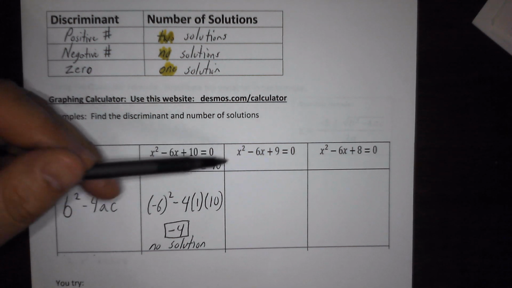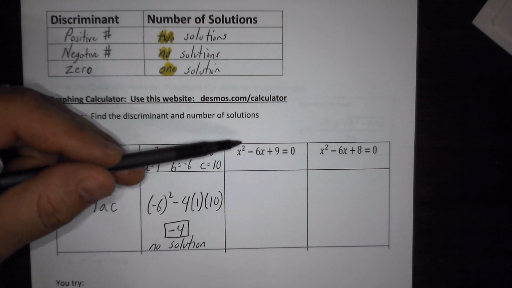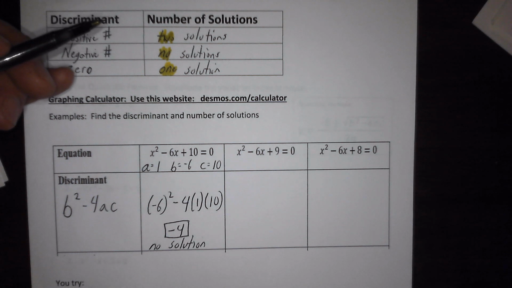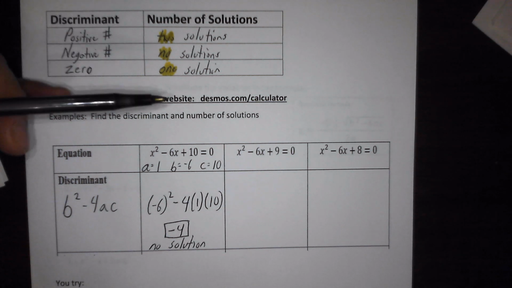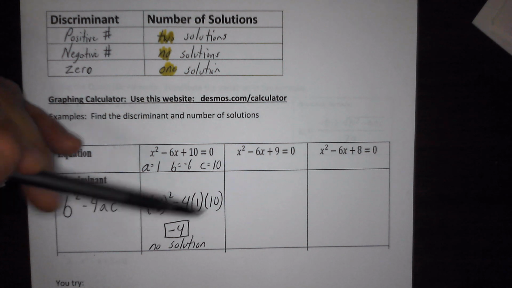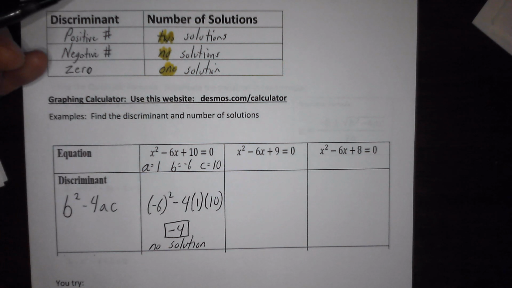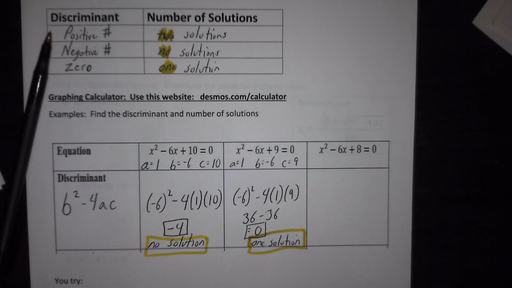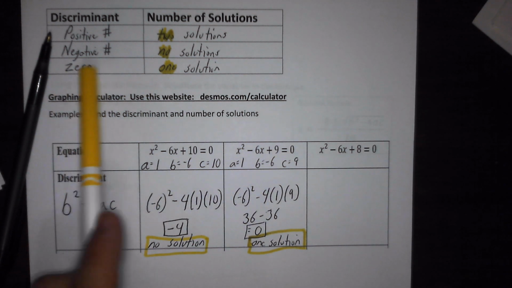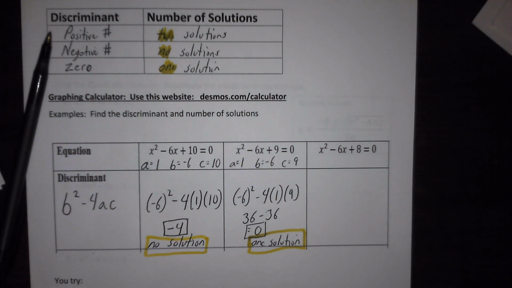Okay, so now you try the next one: x squared minus 6x plus 9 equals 0. What is the discriminant, and what type of solution does it give me? You should have gotten 36: (-6) squared is 36, 4 times 1 times 9 is 36, and 36 minus 36 is 0. If I get 0, that means there's one solution.